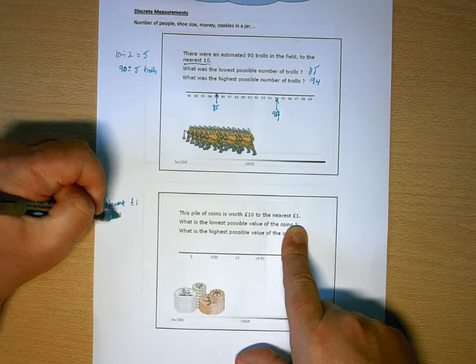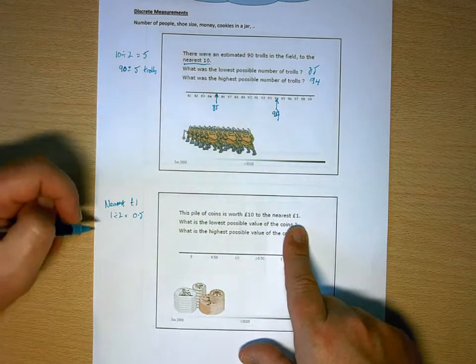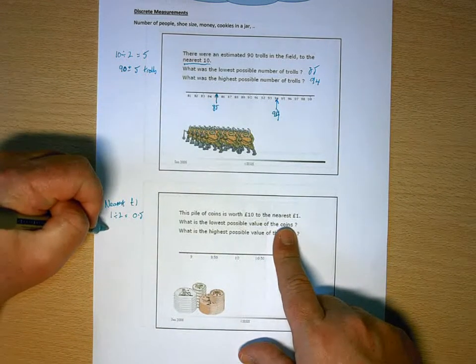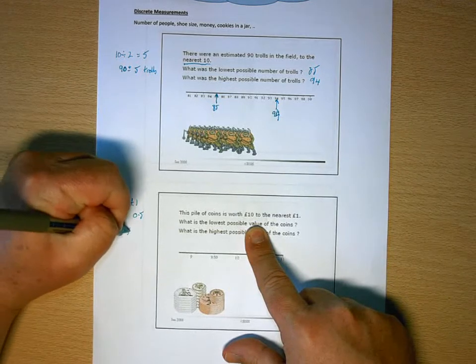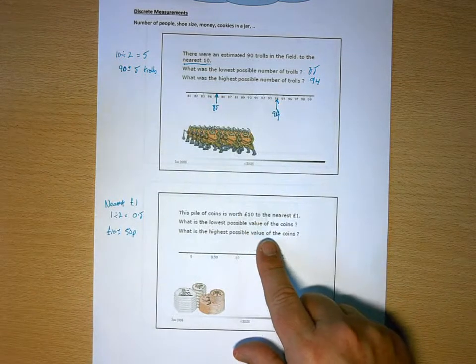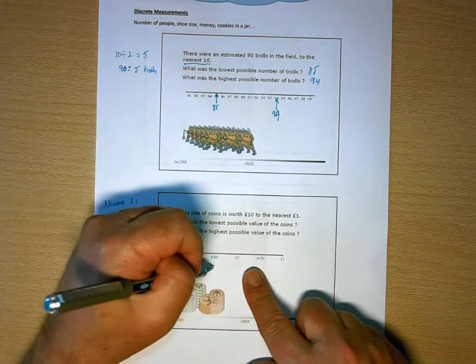So we do £1 divided by 2 is 0.5, so 50p. So it's going to be £10 plus or minus 50p. So the minus 50p would be £9.50.